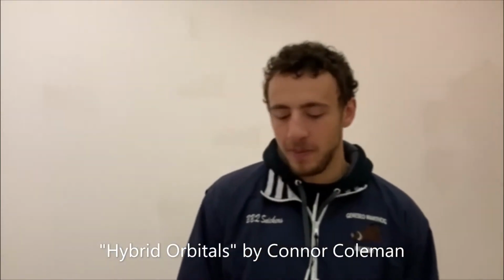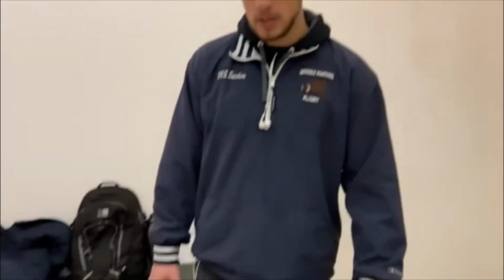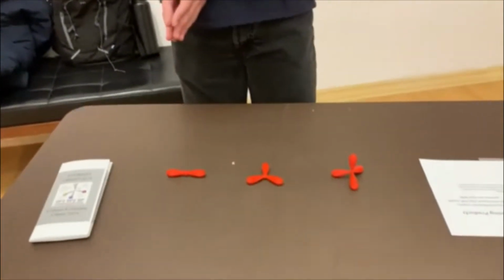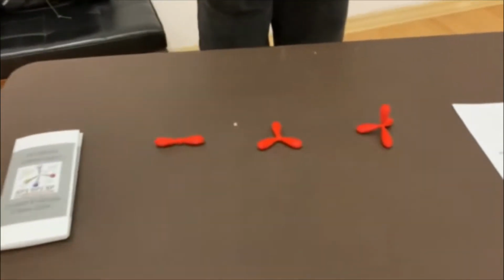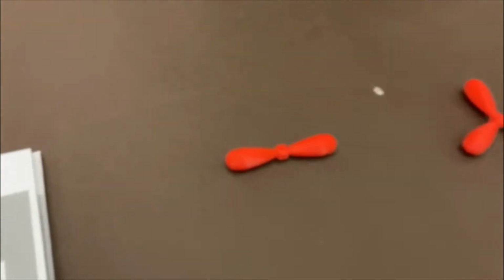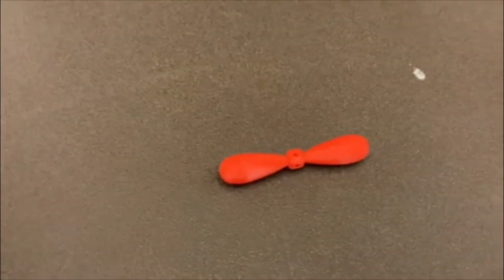So my projects are based on the theory of hybrid orbitals, and they explain a lot of things, but what I'm going to use them to explain is the geometry of certain molecules. They display the geometry of certain molecules from the most basic to the most advanced very well. There's something you can hold and see. It's better than just drawing it. It just gives students something to see and hold.